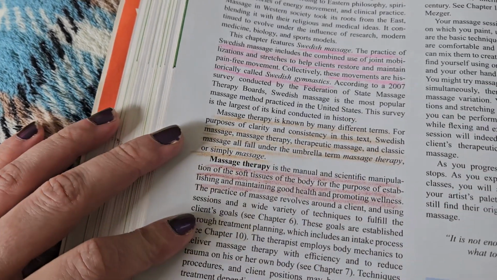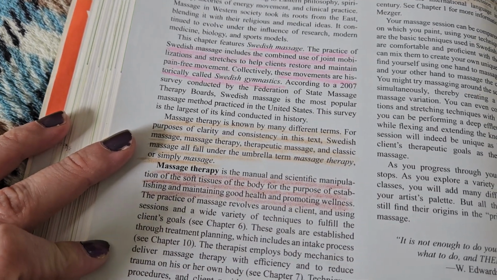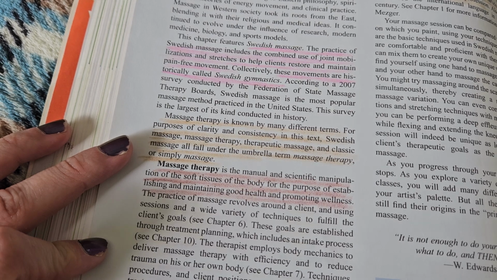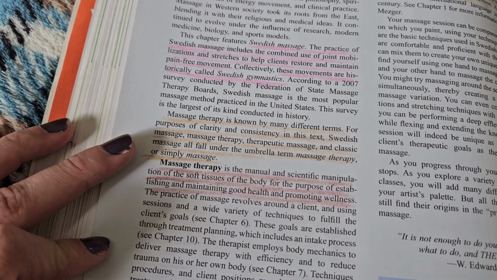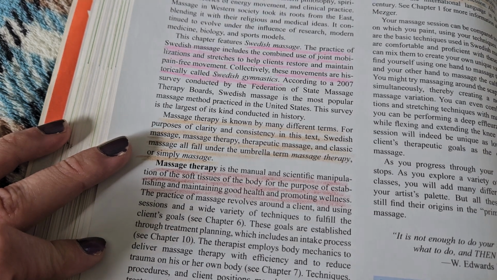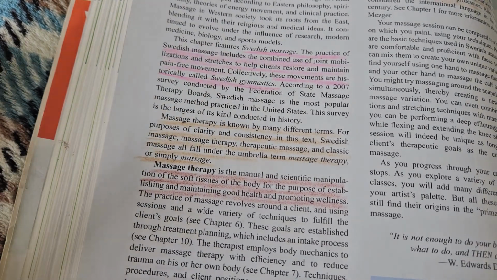And then you go into massage therapy being known by many different terms. For purposes of clarity and consistency in this text, Swedish massage therapy, therapeutic massage, and classic massage all fall under the umbrella term massage therapy, or simply massage.